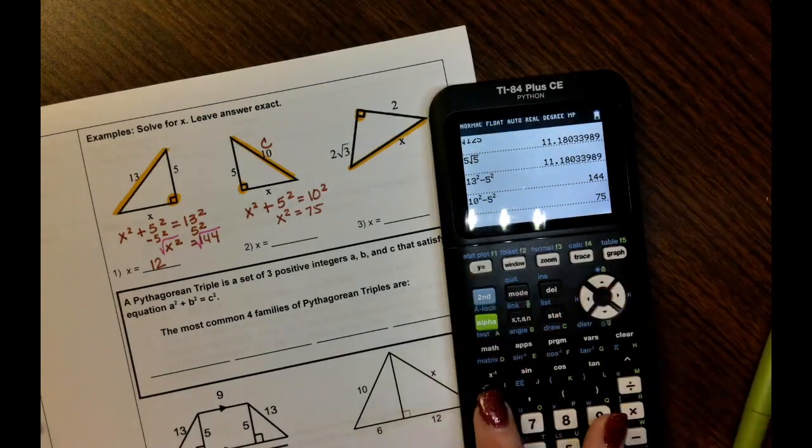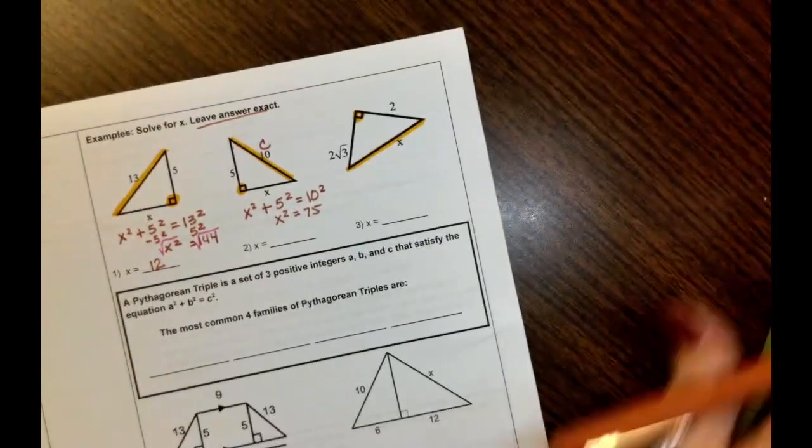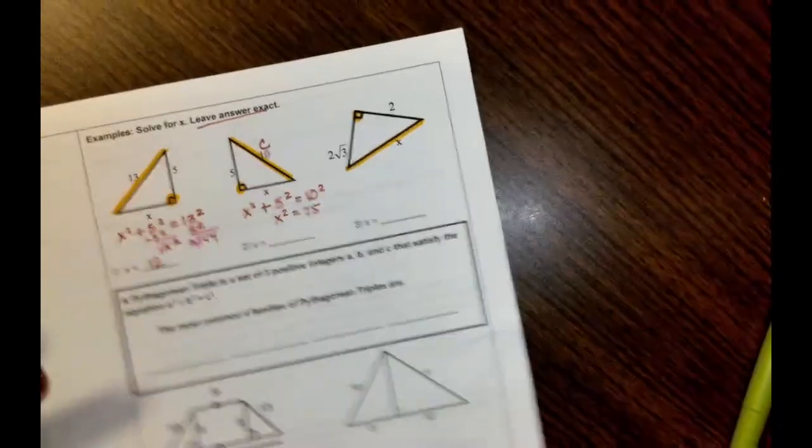Now the square root of 75, say you don't recognize it, the square root of 75 is a decimal. I asked you to leave your answer exact. That means you need to reduce your answer. Sorry, trying to keep it in focus. That doesn't like the calculator.